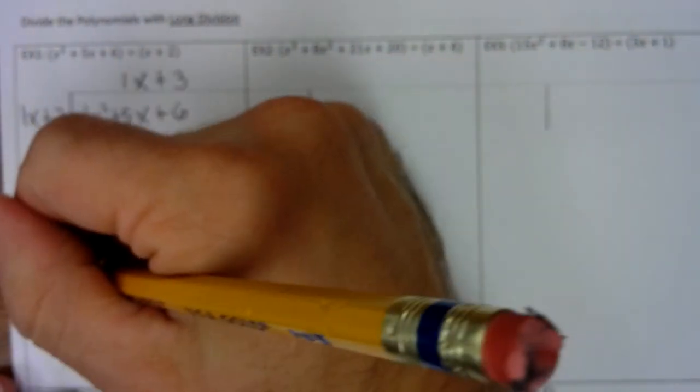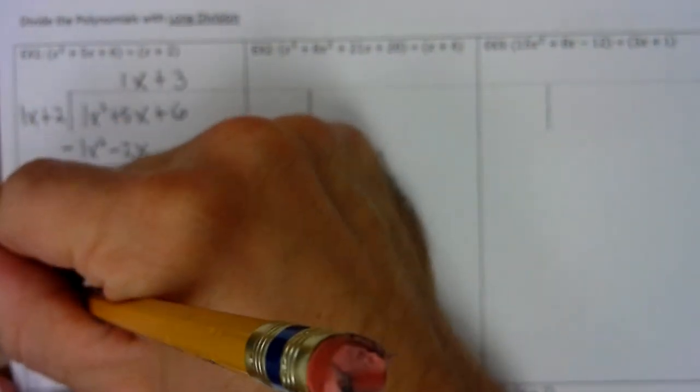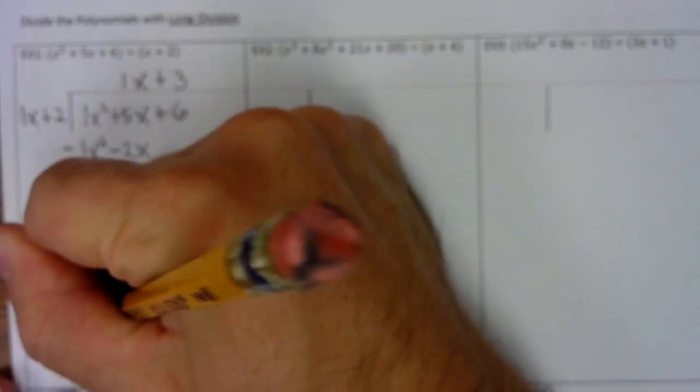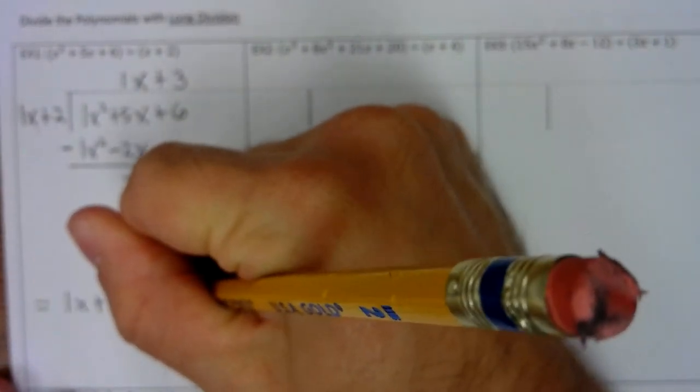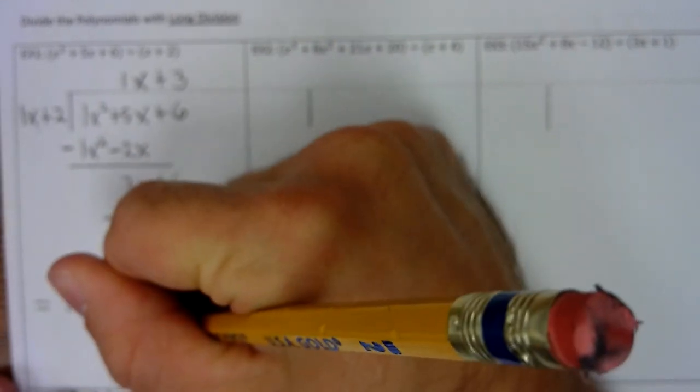So we would say that 1x plus 3 plus 0 divided by 1x plus 2, but 0 divided by this is just 0, so we're left with 1x plus 3.